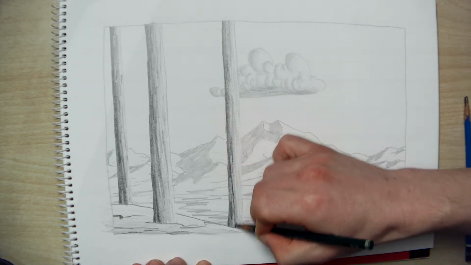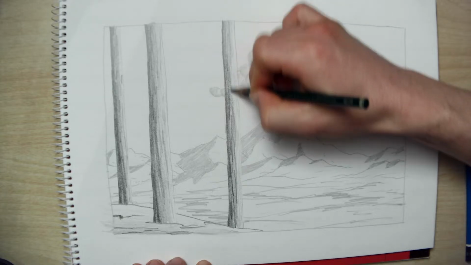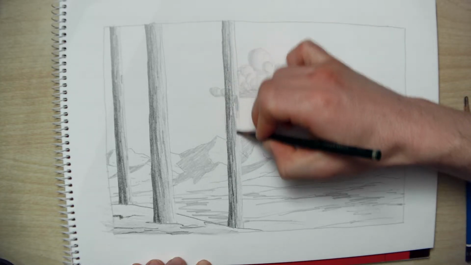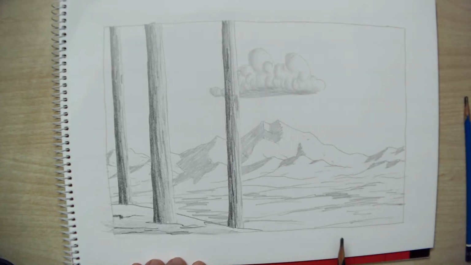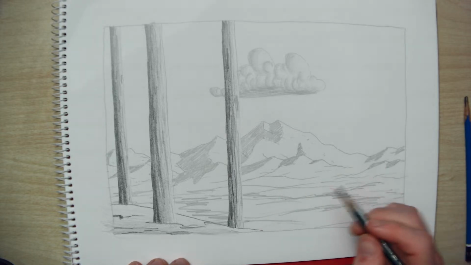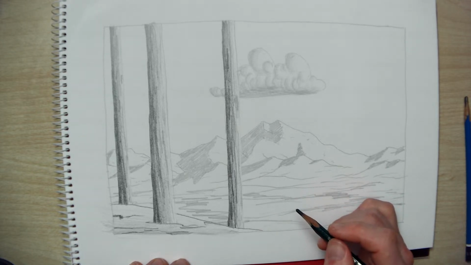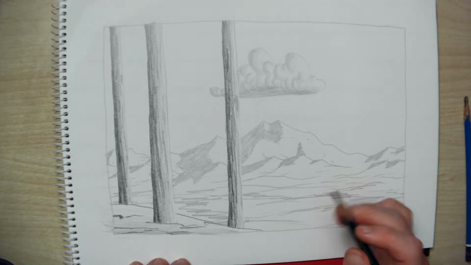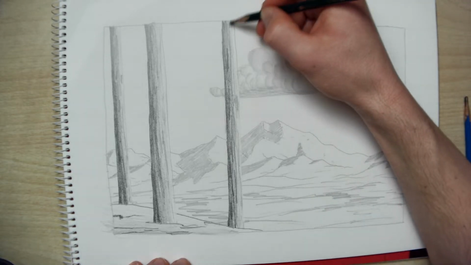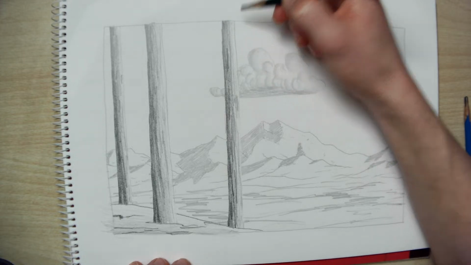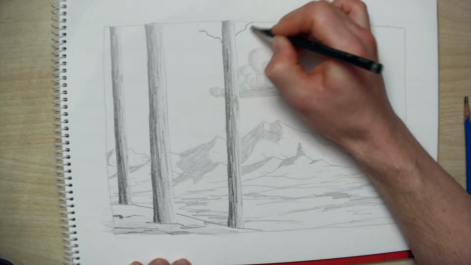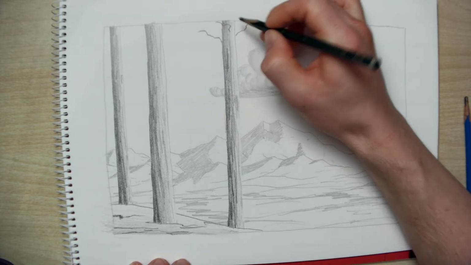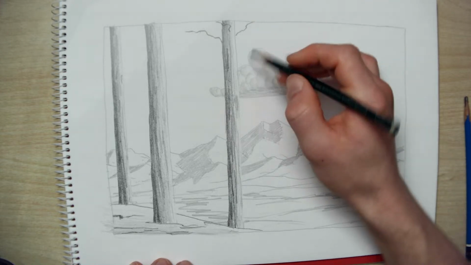I want a different structure for those trees than what I normally do with a very zigzag pattern. Make it look like those are a different type of tree than I normally draw. Okay. Now that just looks like a couple of poles standing there, poking the sky. So let's go in and up here, say there are a couple of branches growing on those trees.